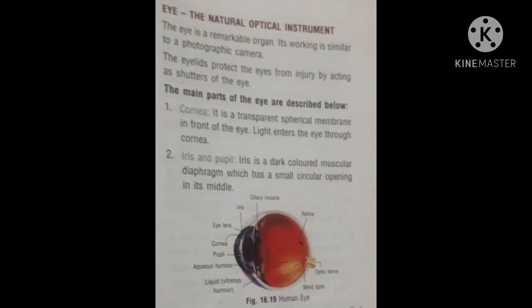Now the second part is iris and pupil. Iris. This is a dark colored muscular diaphragm which has a small circular opening in its middle. The colored part of the eye that we see, that is iris, and it has a small circular opening, a hole in the center, that is called pupil.